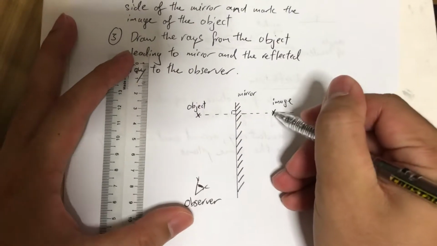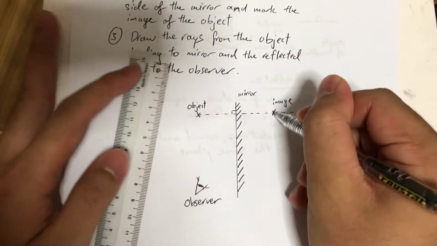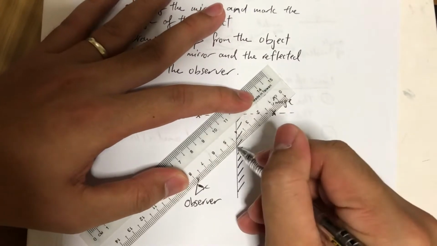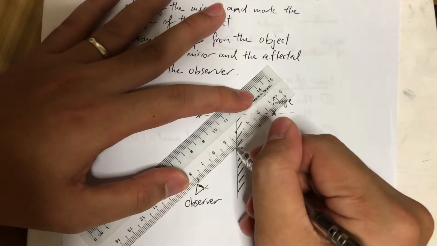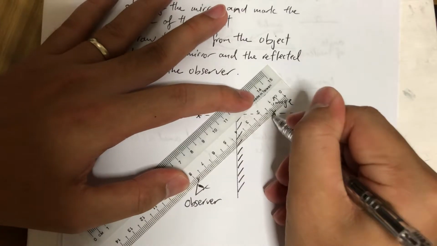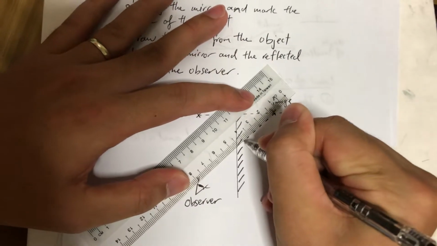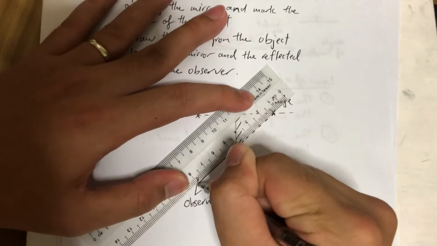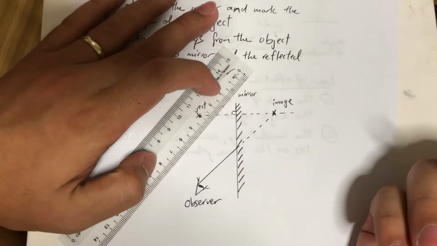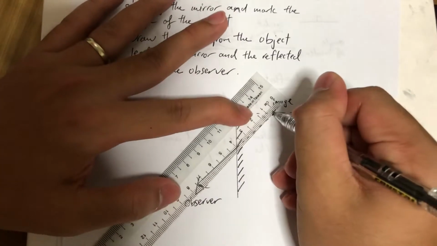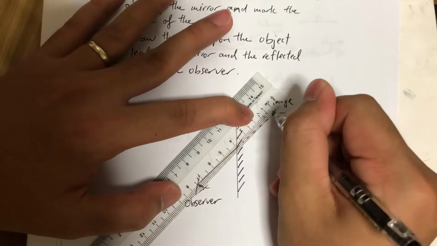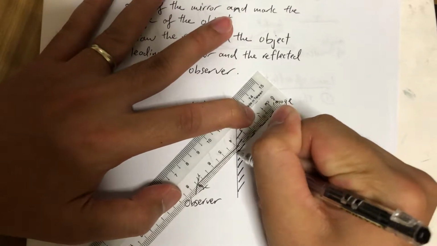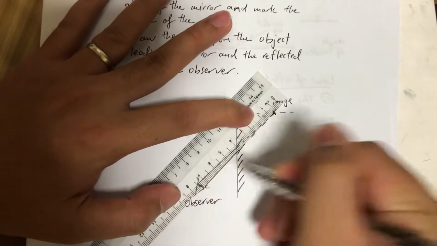So let's start. From the image itself, I'm going to draw a light ray that is reflected off the mirror to the top of the eye. Look at what I'm doing. Dotted line all the way to the surface of the mirror, after which I will transit into a solid line. I repeat the same for the bottom of the eye. Dotted line, after which I'll transit into a solid line.